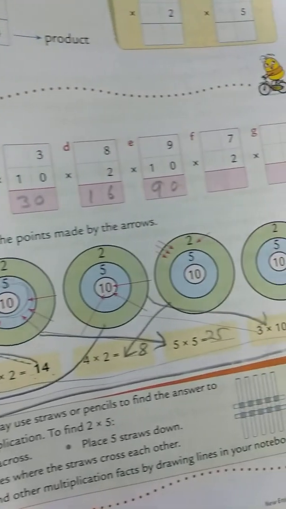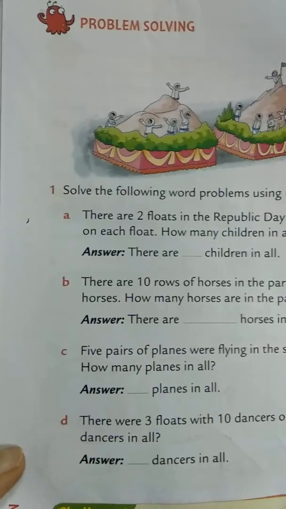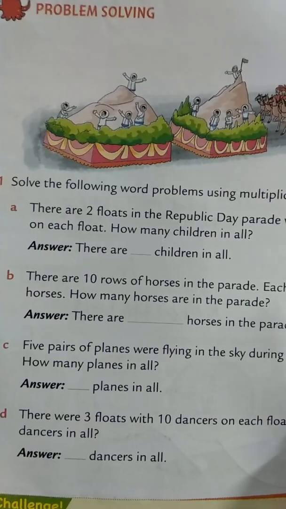You can see again. Now next is 7C. No, next is exercise 7C. There are some word problems. The word problems are: solve the following word problems using multiplication.